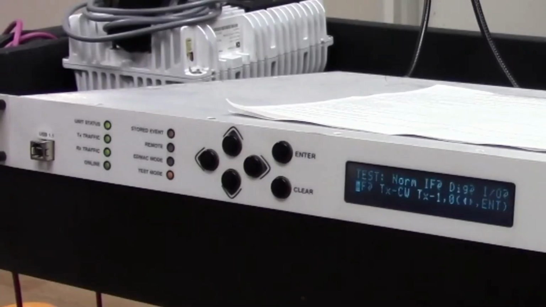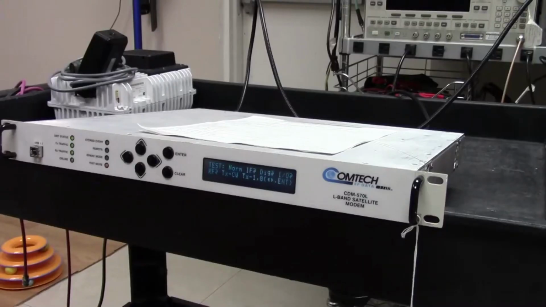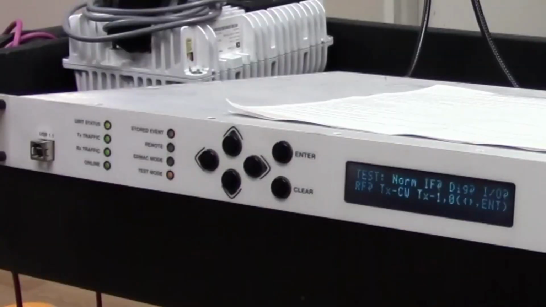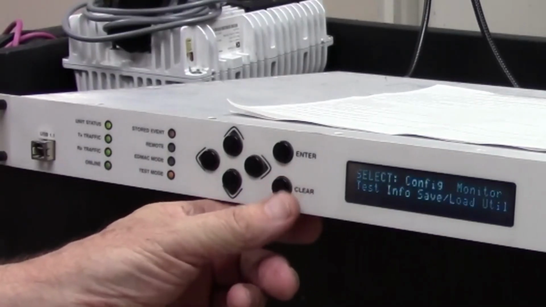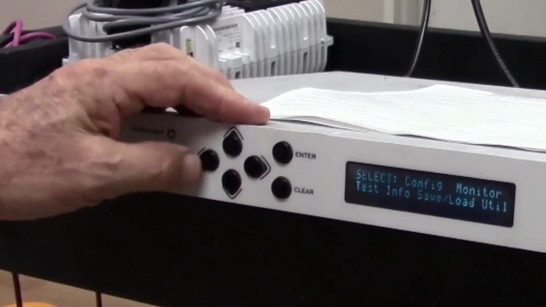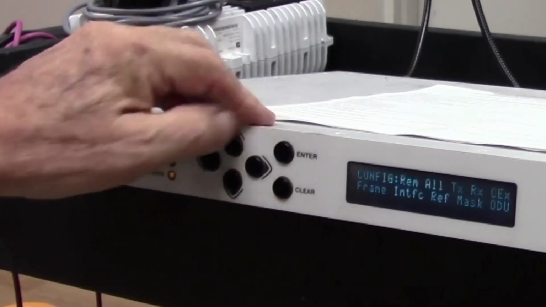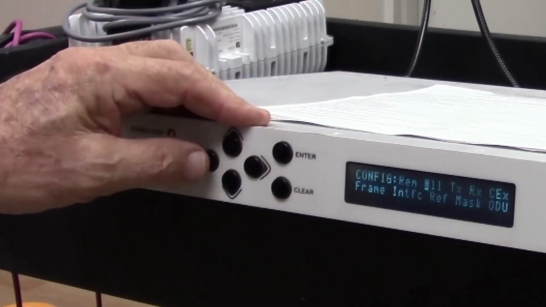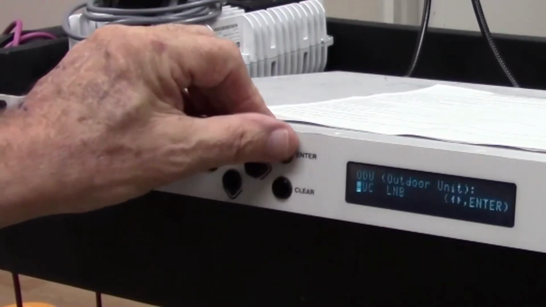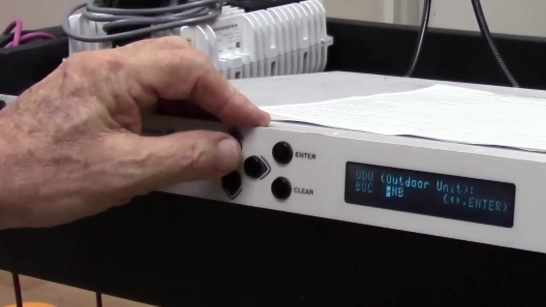But before that, I want to test something. I want to make sure there is no voltage coming from the receive port, because typically it can be set up with 18 volts to power the LNB, and I don't want that. So let's get out of here. We're going to go to config, ODU, LNB.